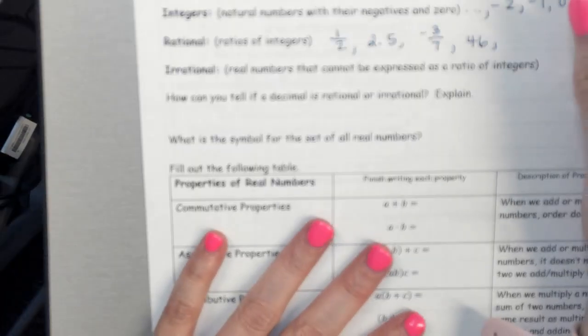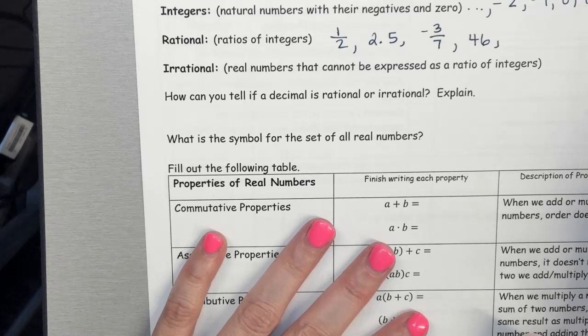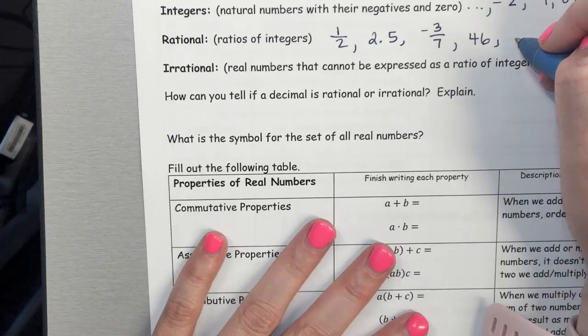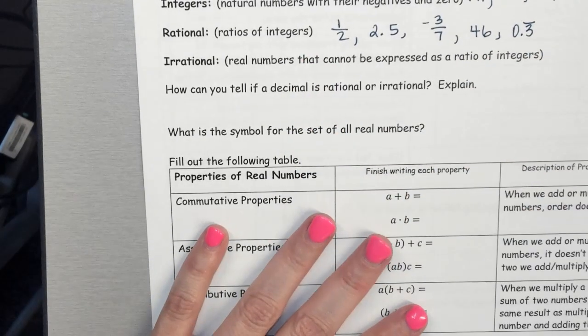Or what's a repeating decimal that's a fraction? Yeah, so 1/3 it could be written as. Yep. Okay, so any of those are rational numbers.